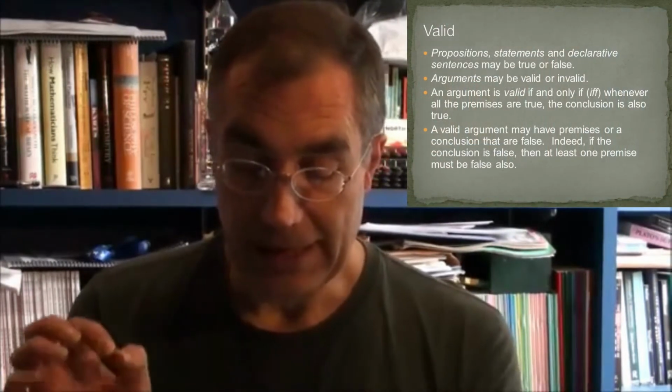Okay. So what does it mean for an argument to be valid? It's valid if and only if, whenever all the premises are true, the conclusion is also true. So the way to think of this is, consider every possible state of affairs in which the premises of the argument are true. The argument is valid if in every possible state of affairs where the premises are true, the conclusion is also true, right? So another way to think of it is, an argument is valid if and only if you will never find a state of affairs in which the premises are all true and the conclusion's false, right?